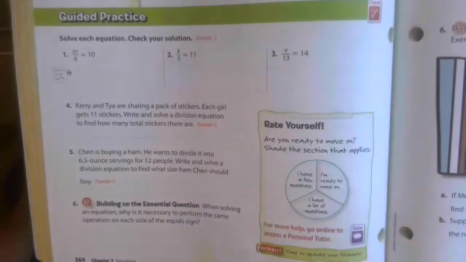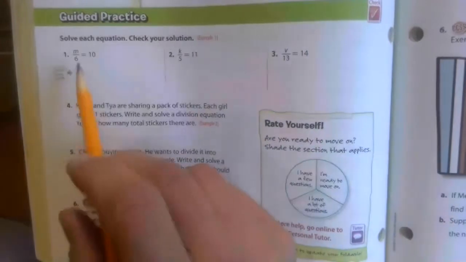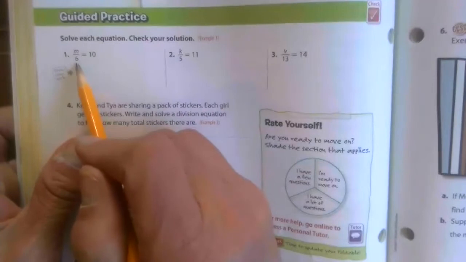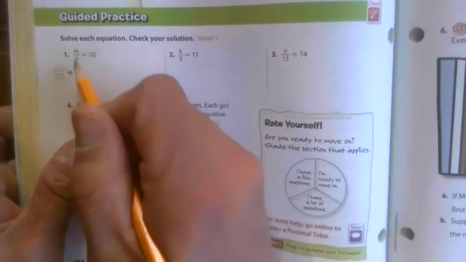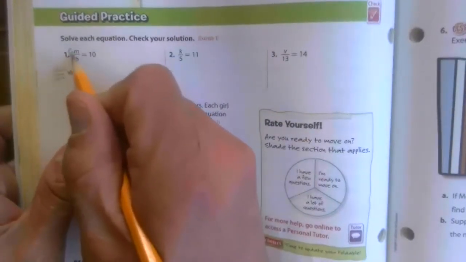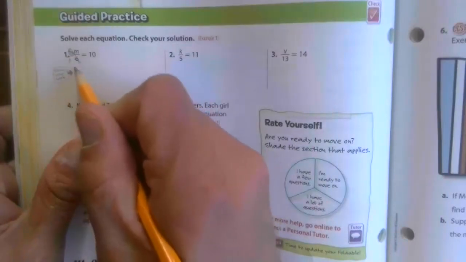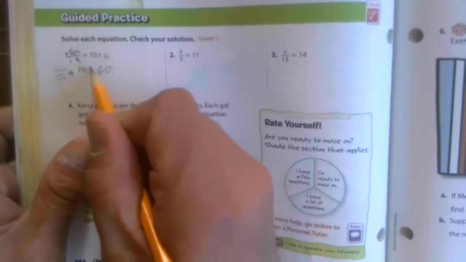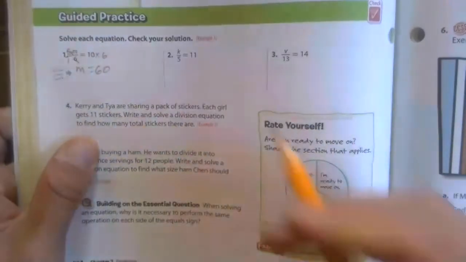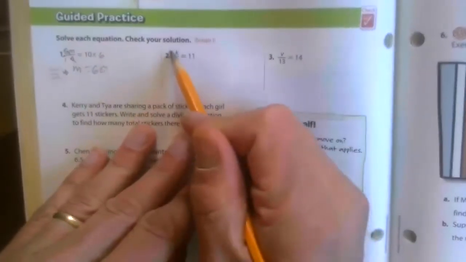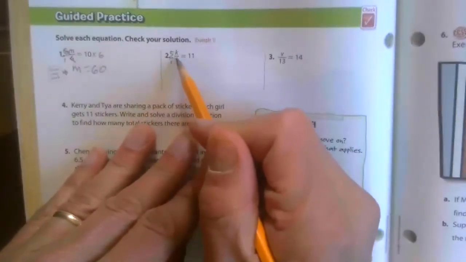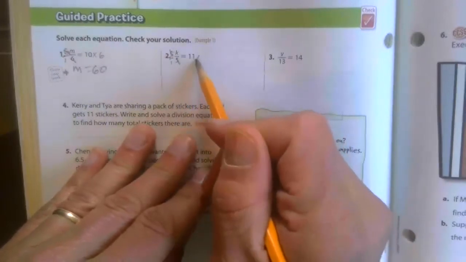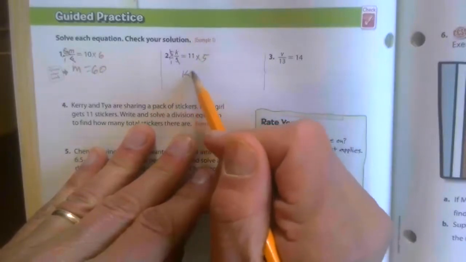Okay, so here we are on page 564, numbers 1, 2, and 3. So again, we want to get these variables by themselves. So right now this is m divided by 6. So we got to do times 6, 6 over 1, and that crosses those out. And you have m, and 10 times 6 is 60. So you have m equals 60. Easy, right? Same with this one. Okay, so you're going to do 5 over 1 times k. The 5's cancel out. And then you have to do times 5 here, and you have k equals 55.